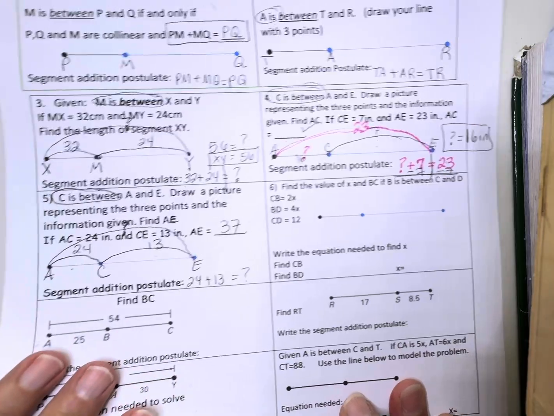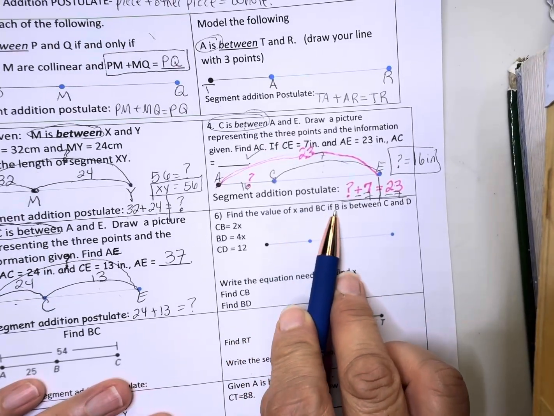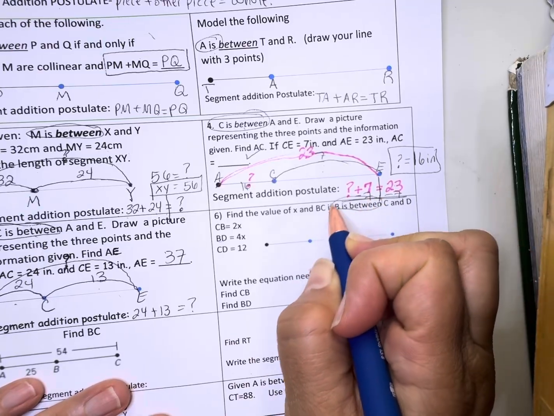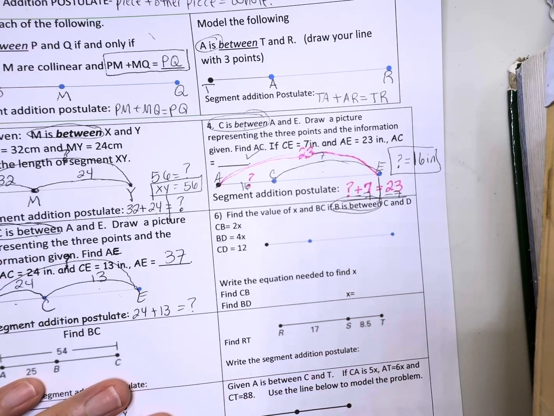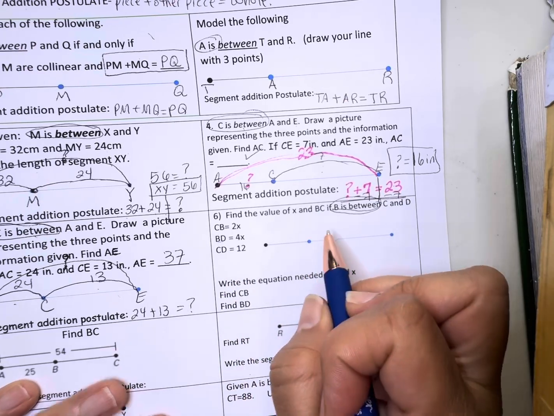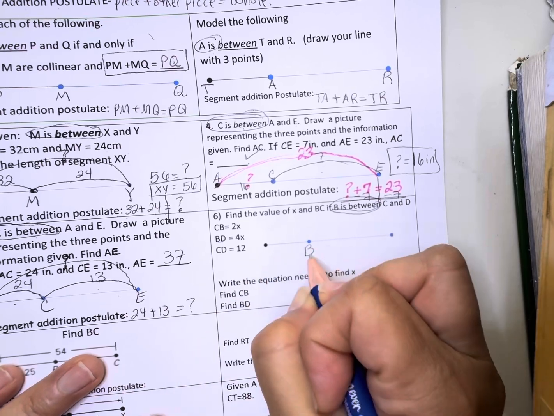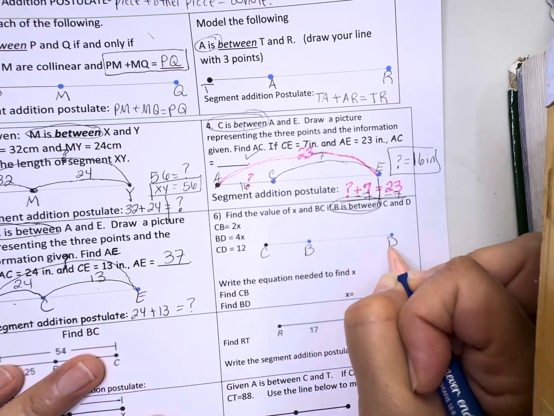Okay, now we're going to do some with algebra. All right, find the value of X and BC if B is between, this is the most important part right here. Okay, go ahead and pause it and try putting in the points. Okay, you should have put B is between C and D. Check to see, make sure you did it right. B is between C and D.